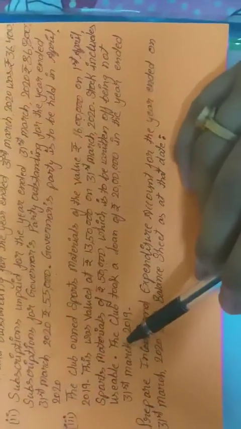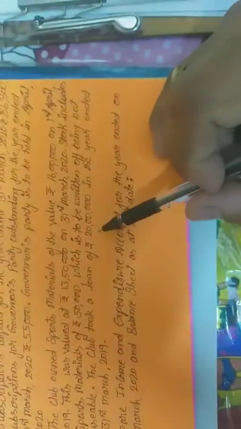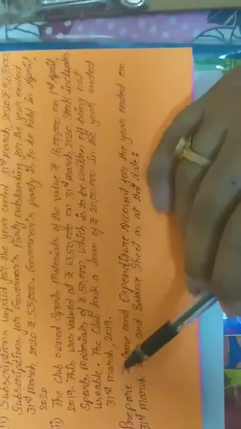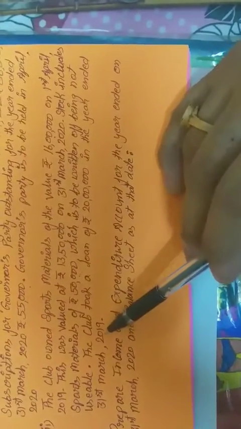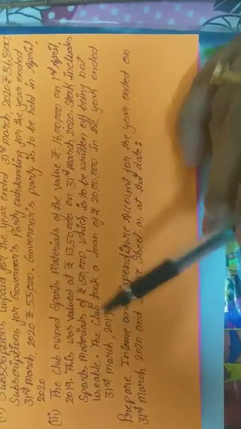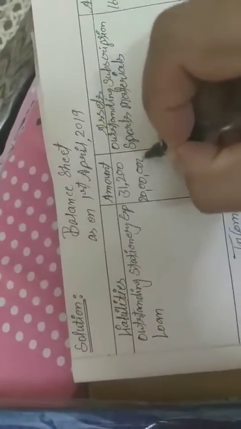Okay, SM means sports material. Next, the club took a loan of rupees 20 lakh in the year ended 31st March 2019. This is the loan which we had taken last year, so in last year's opening balance sheet there is a loan of 20 lakh rupees. And this loan will also transfer to the closing balance sheet.